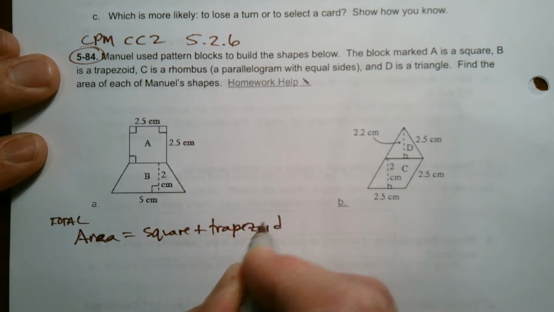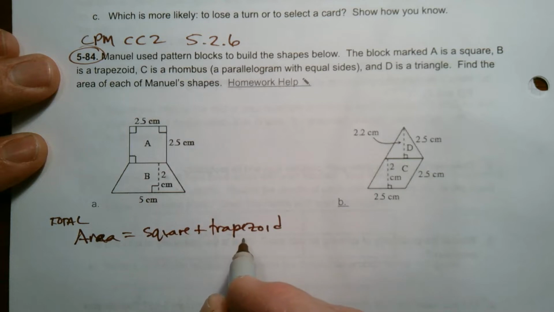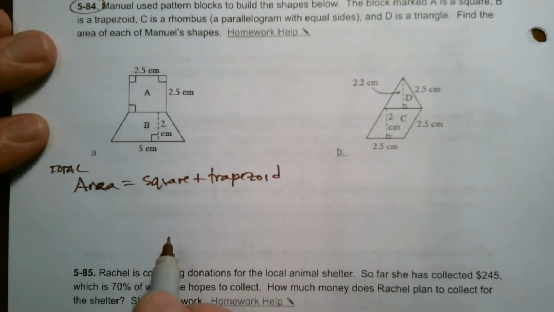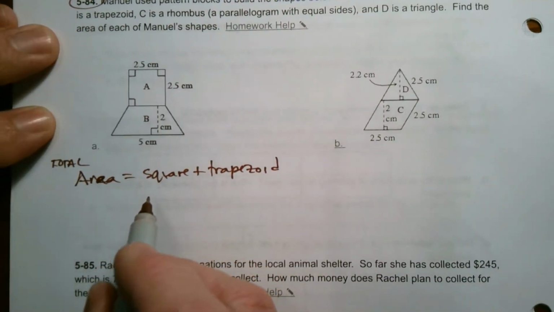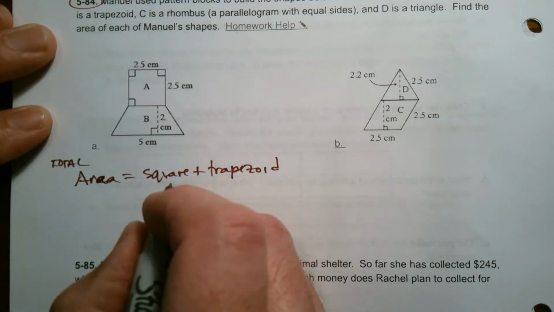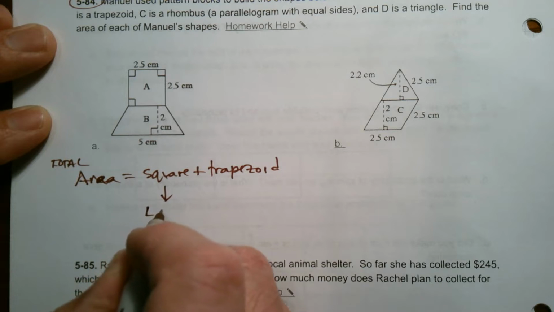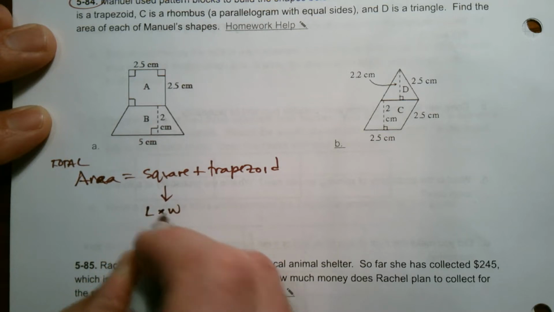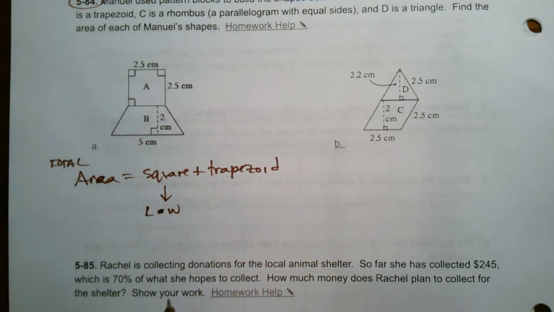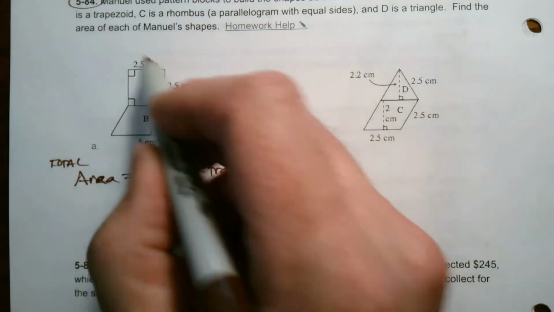So I need to figure out the area of the square, the area of the trapezoid, then add them together. So let's do each one separately. How do you find the area of a square? Area of a square is always length times width, right? You multiply the length times the width, or side squared, because really it's the same side.